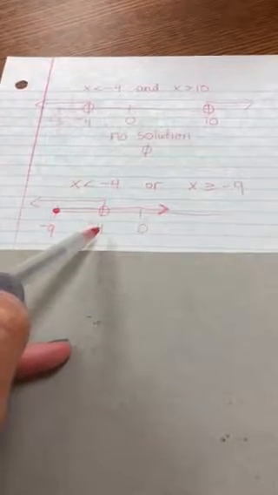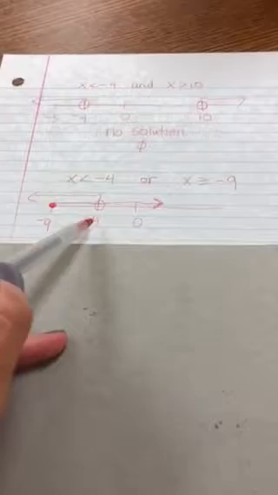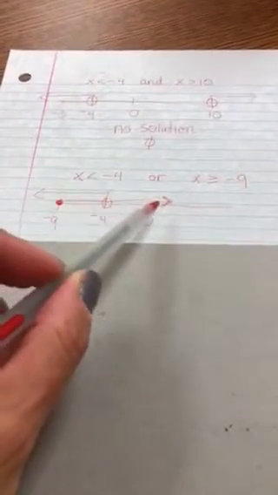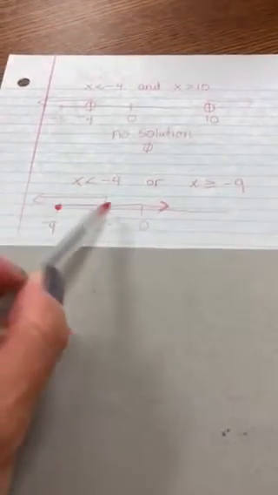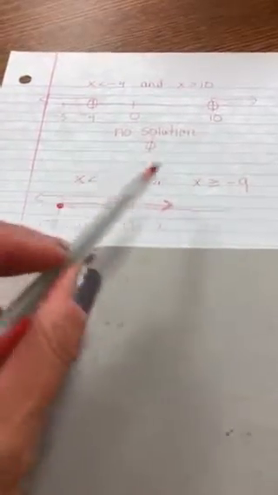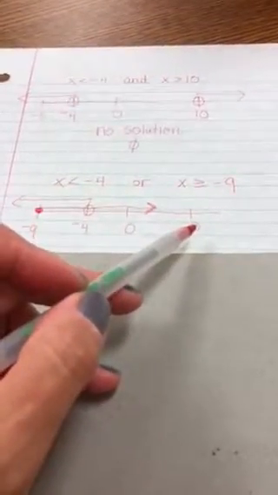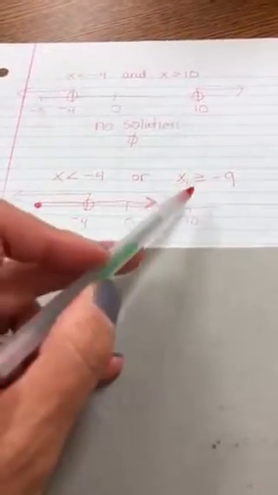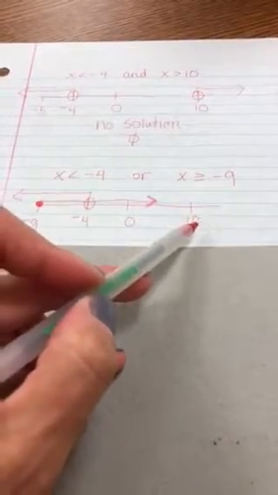And in fact, if I look at the number line and I look at what's shaded, every real number is shaded. Every real number that you can think of will satisfy one or the other of these conditions. For example, let's take the number 10. If we look at 10, isn't it true that 10 is greater than or equal to -9? As long as it meets one condition, it's a solution.